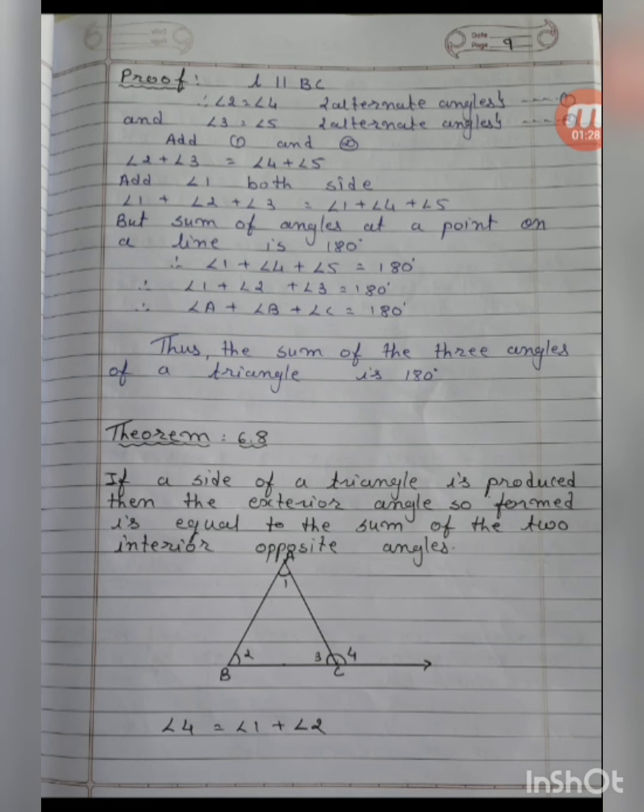Here I draw a figure, triangle ABC, and I make an exterior angle, angle 4. Here this theorem says that angle 4 is equal to the sum of the interior opposite angles, meaning angle 1 plus angle 2.